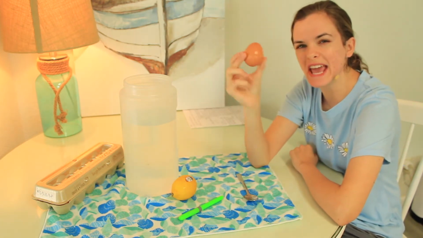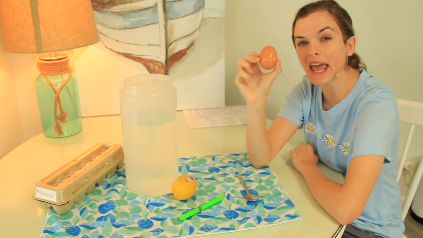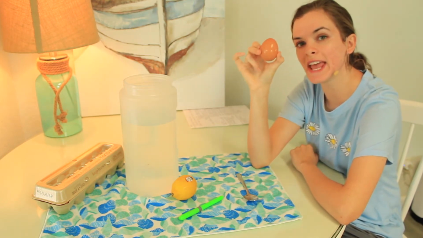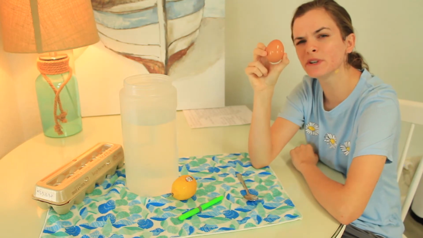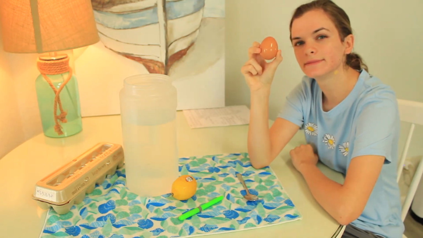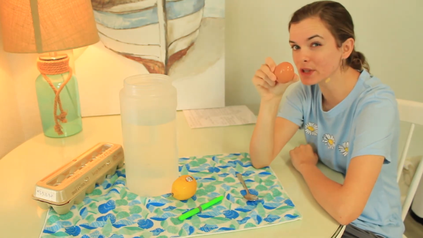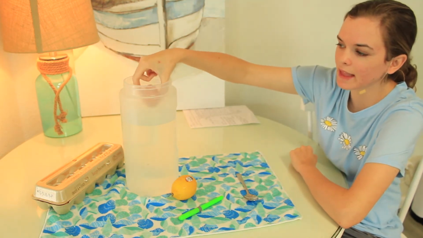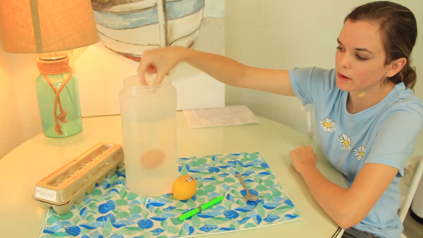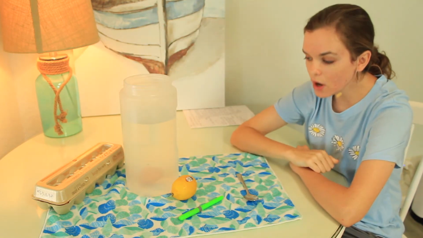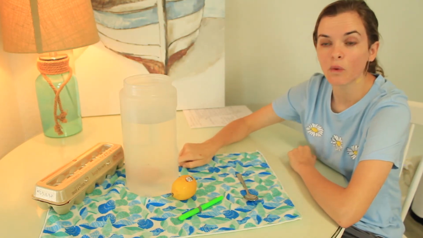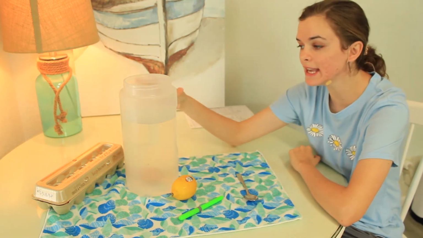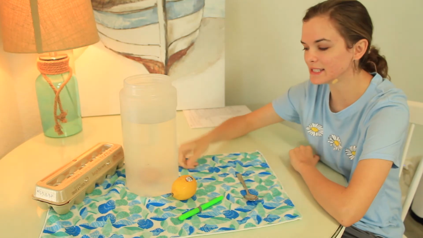First, let's start with the egg. Do you think the egg will sink or float in my freshwater tank I have here? Make your prediction. Now let's see if your prediction was right. I'm going to put the egg in here and let's see what it will do. So we can see that the egg went down to the bottom of the water. So in my freshwater tank here, my egg sinks.